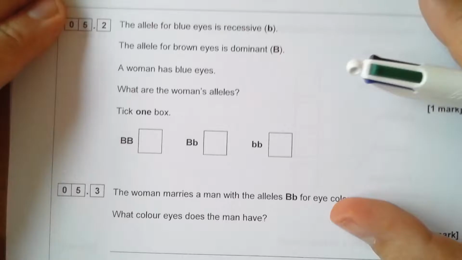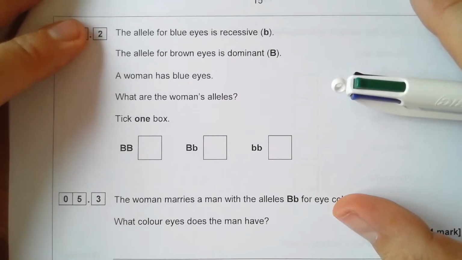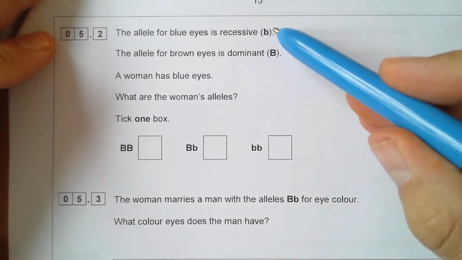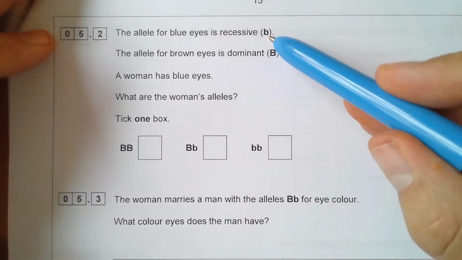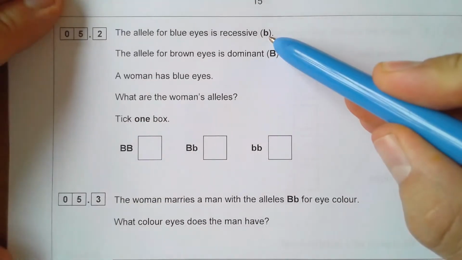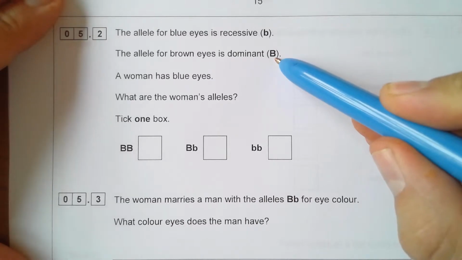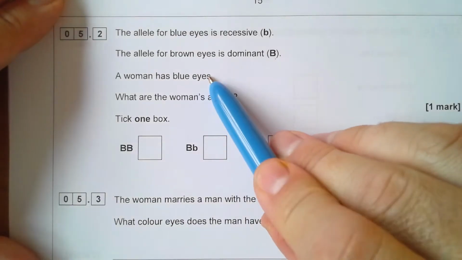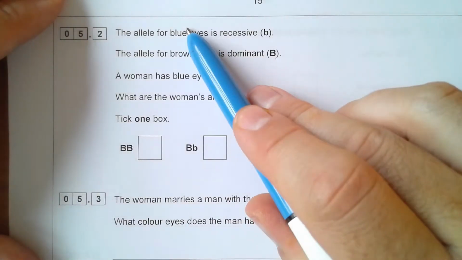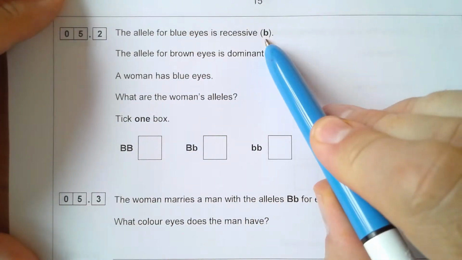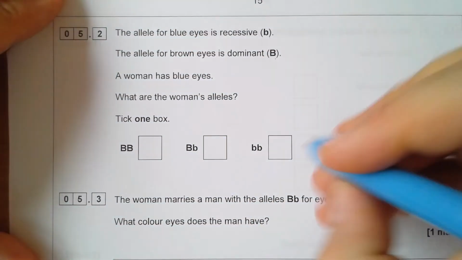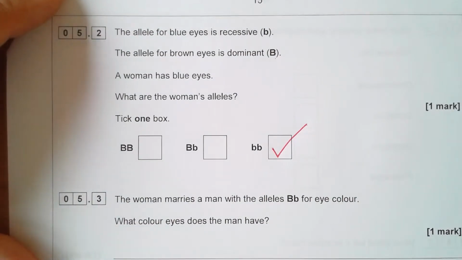The allele for blue eyes is recessive, which means you will need 2 recessive genes to be present if you want it to be expressed. The allele for brown eyes is dominant, so shown by a capital B. The woman has blue eyes. So blue eyes is recessive, so you must have 2 little b's for her to have blue eyes, so it's got to be this one.